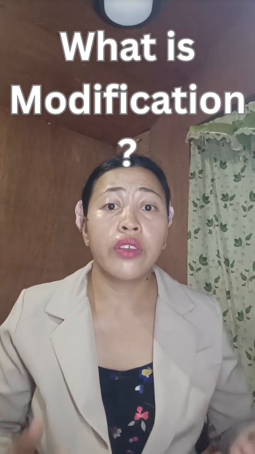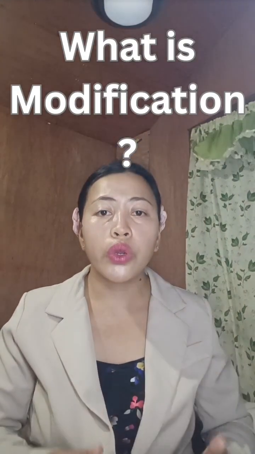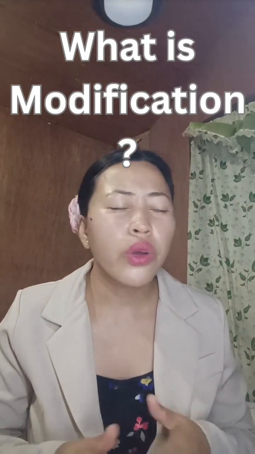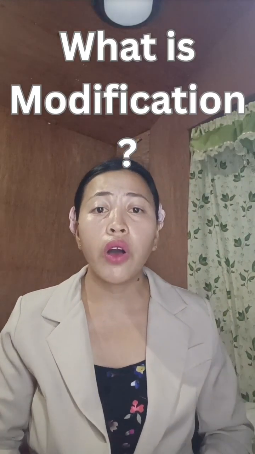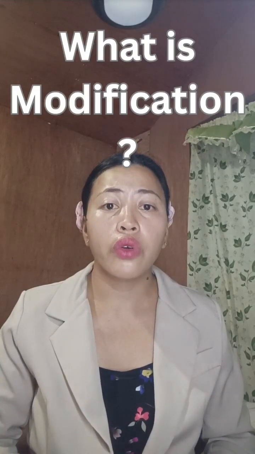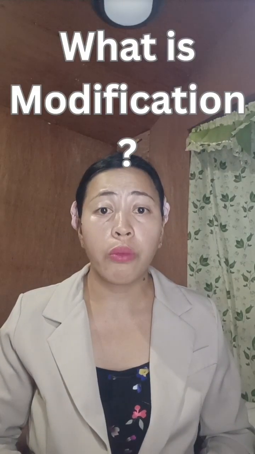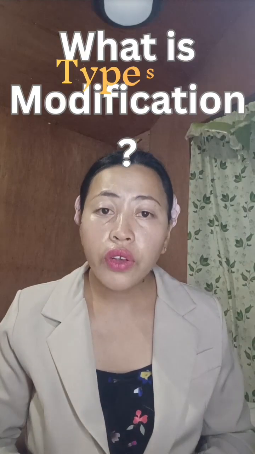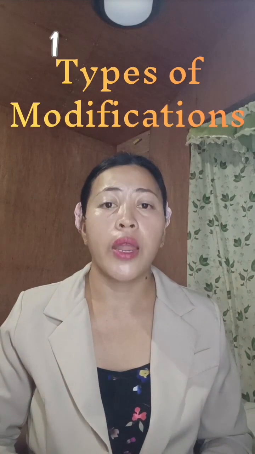Now let's go to the differentiated instruction modification. Modifications refer to changes in what the student is expected to learn or demonstrate. Unlike accommodation, modification changes the learning objectives, curriculum content, instructional materials, or assessment expectations to match a student's individual abilities and needs. There are also different types of modification.